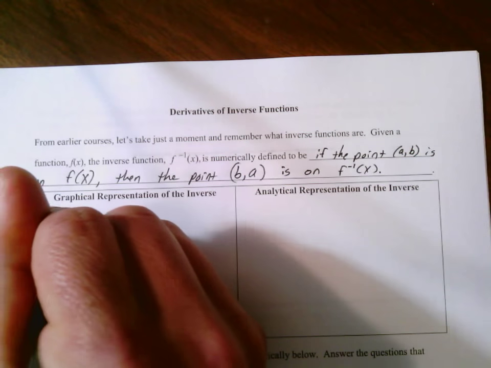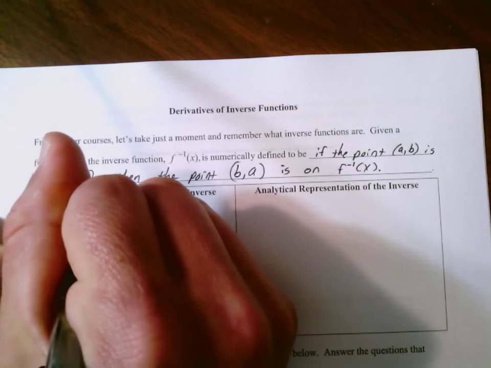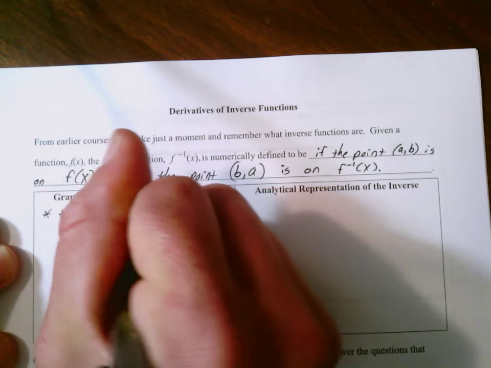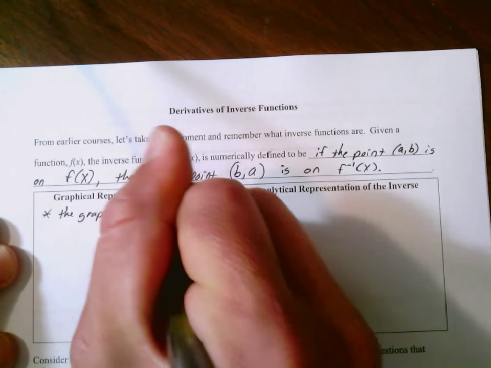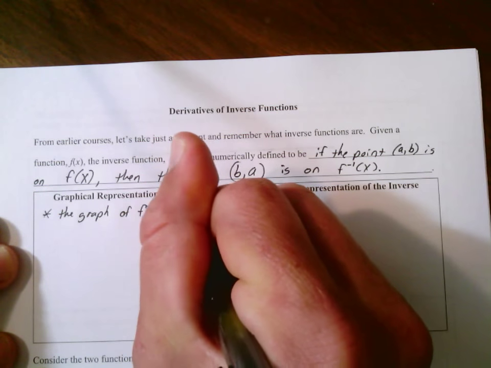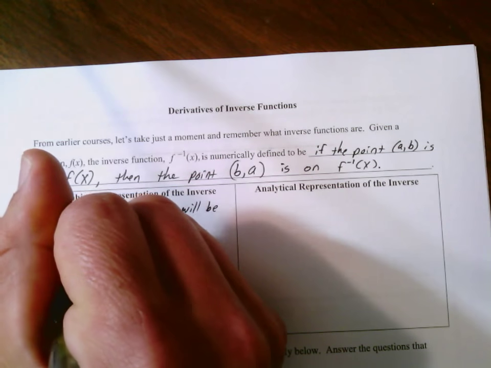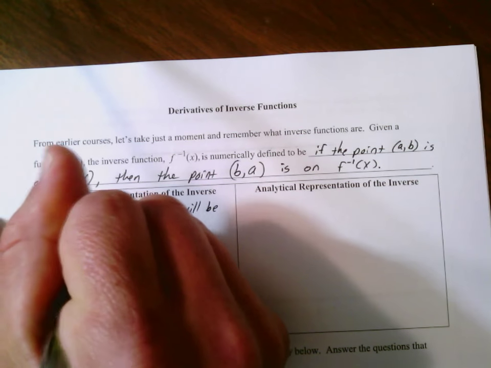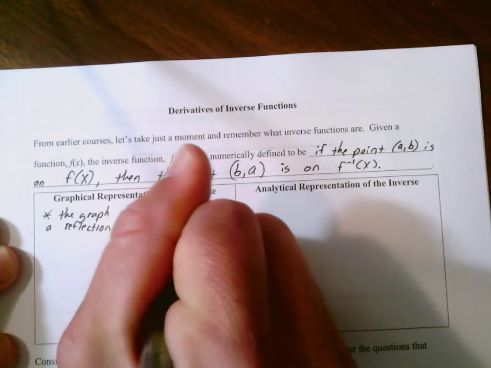Graphically, the graph of f to the negative 1 of x will be a reflection over y equals x.